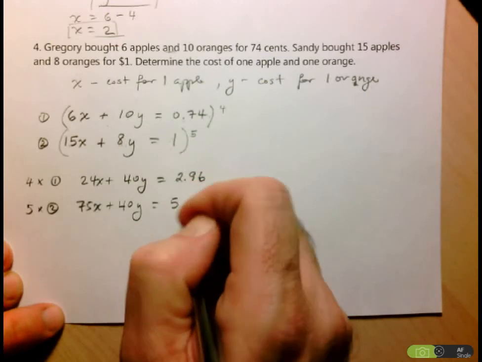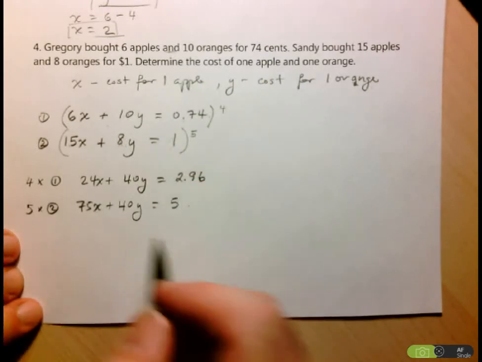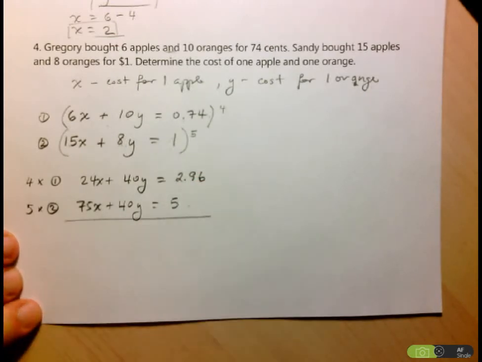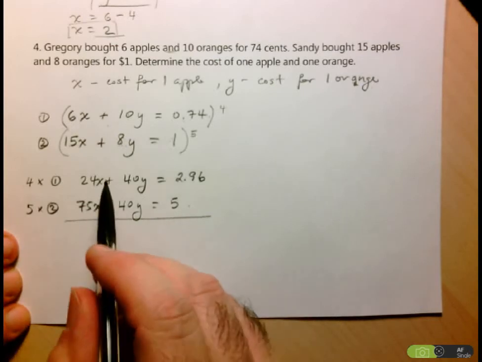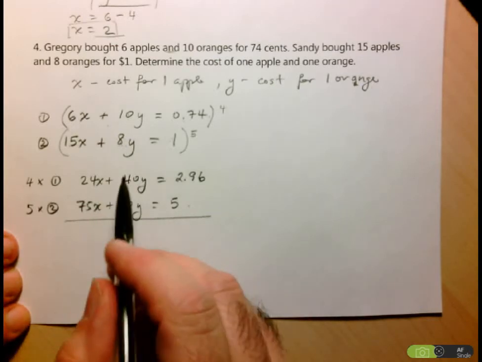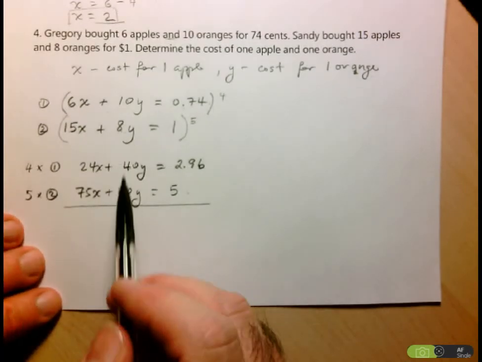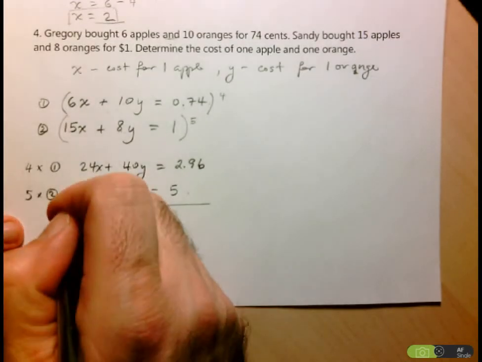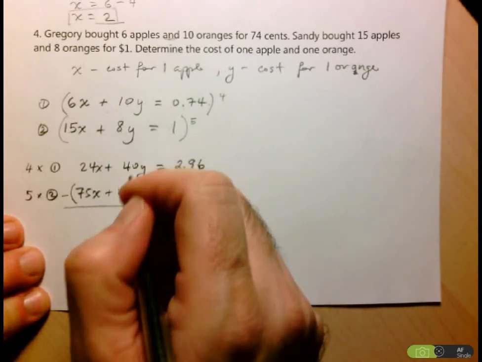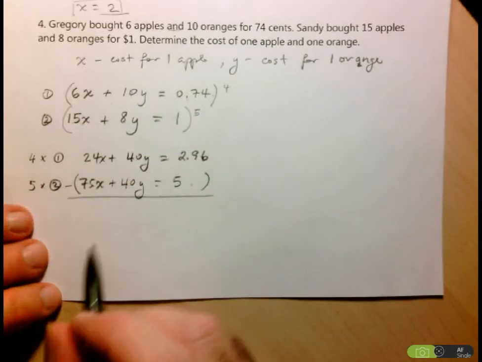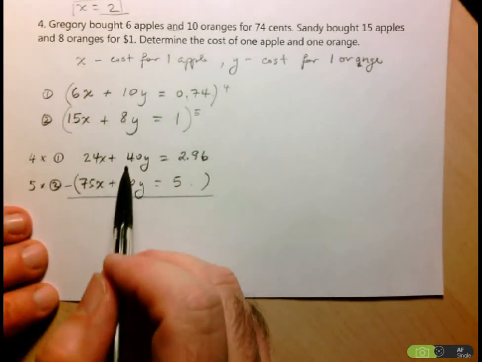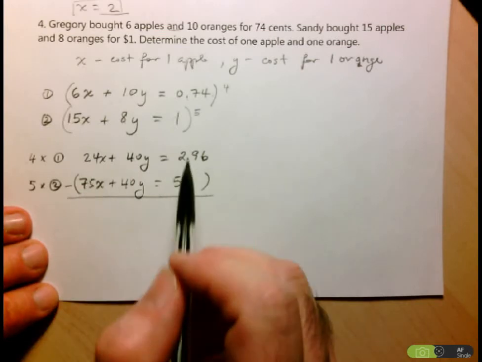Okay, so now the reason why it's called elimination is I'm now going to operate on these to eliminate the 40y's. Okay, so here I have a 40, I have a 40. I need to subtract the two 40y's in order to eliminate them. Remember, I can't just subtract these two, I have to subtract everything.